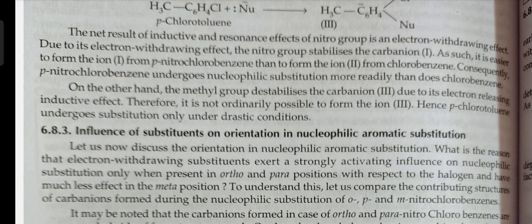On the other hand, the methyl group destabilizes the carbanion due to its electron releasing inductive effect. Therefore, it is not ordinarily possible to form the ion. Hence, para-chlorotoluene undergoes substitution only under drastic conditions.